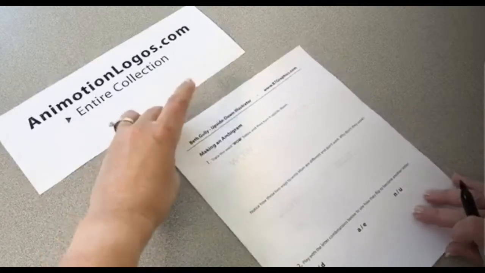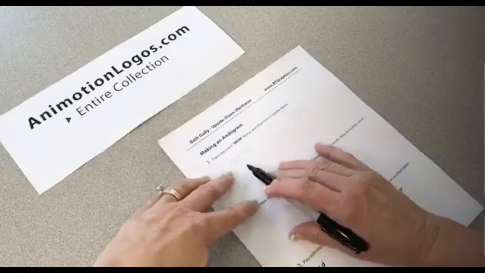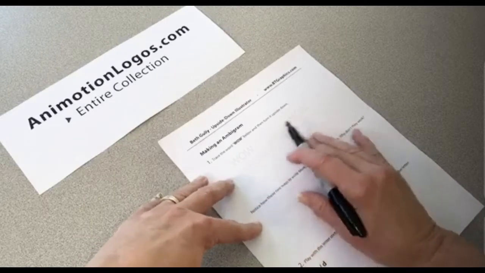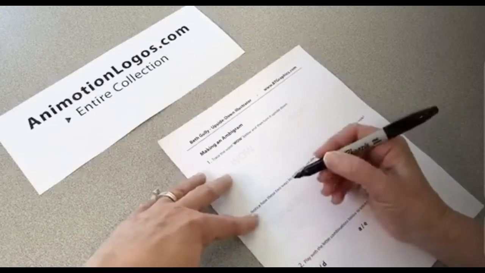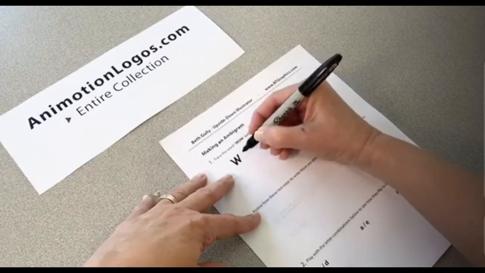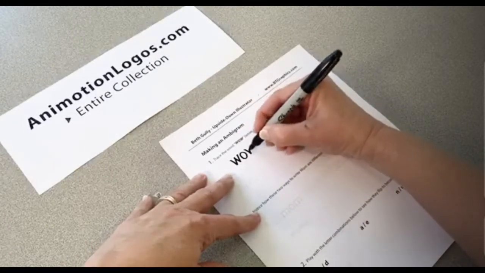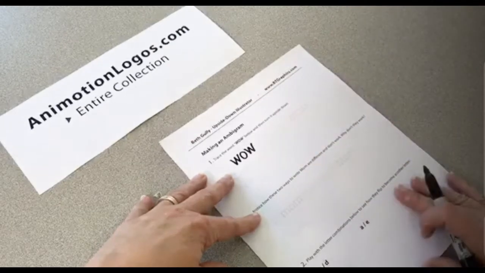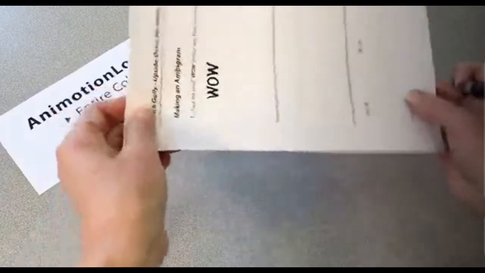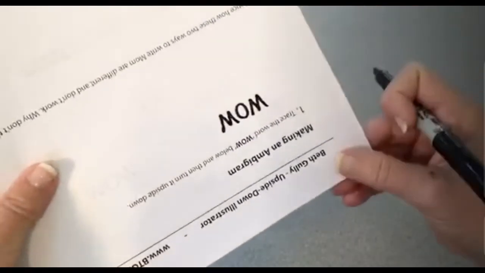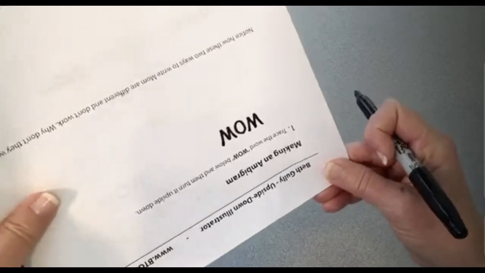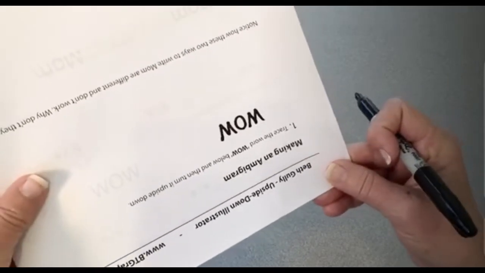So what we're going to do is we're going to start with the first word. And I've got it on the worksheet real faint just so you can see it, so you can trace it. So the first word is wow, W-O-W. That's nice, right? Well, let's turn it over and see if it makes anything else. And it does. It makes the word wow, or mom, I'm sorry. It goes from wow to mom.